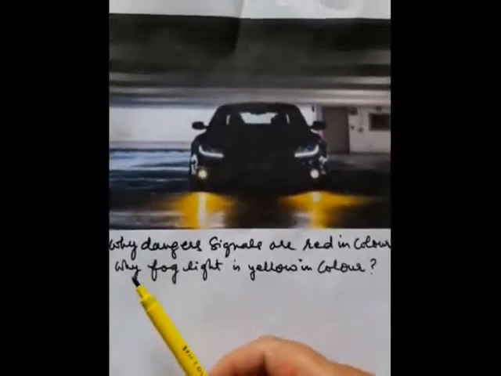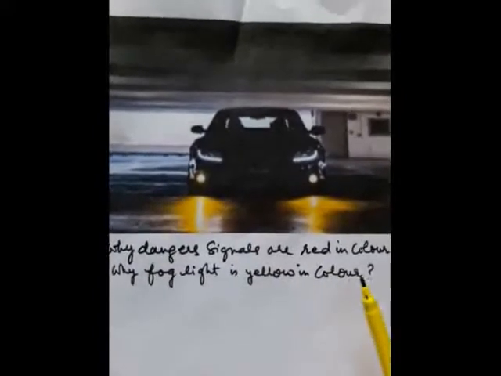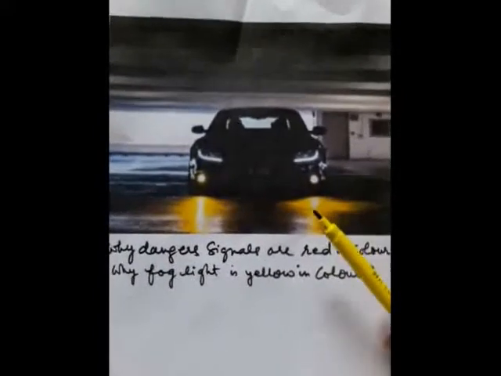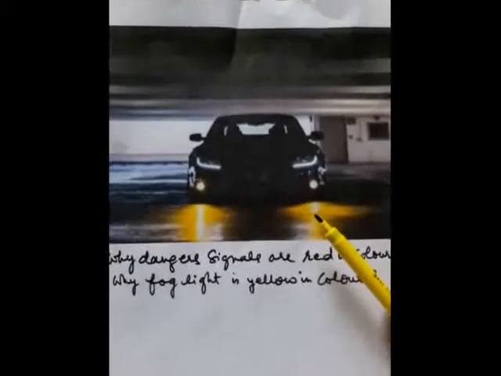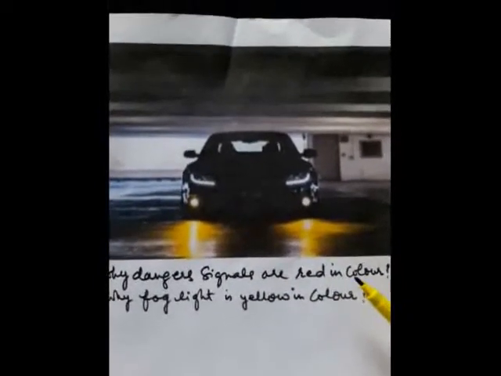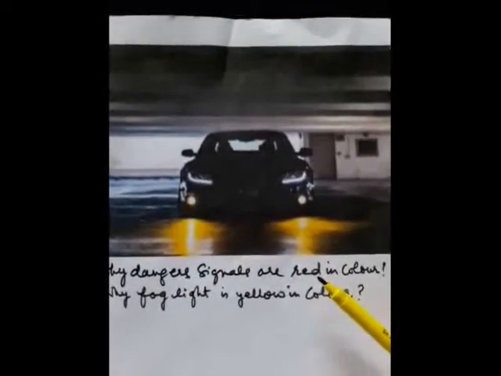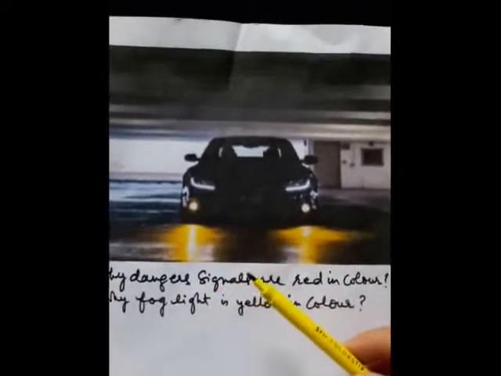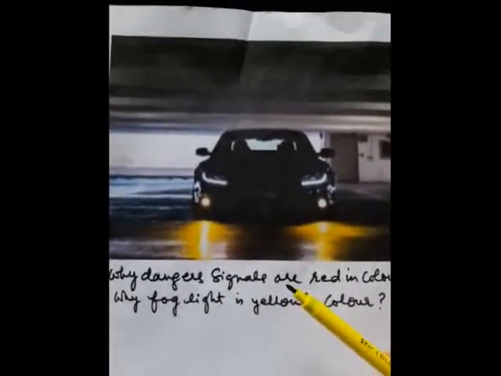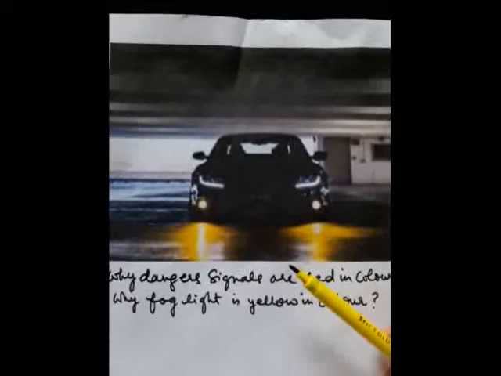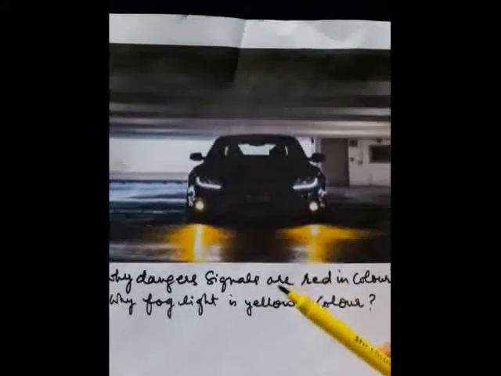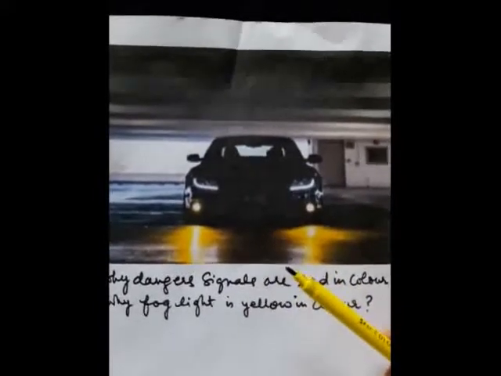Next is why fog light is yellow in color. Now you all know that danger signals are given red color universally. After red color, orange has the longest wavelength, but orange resembles red.